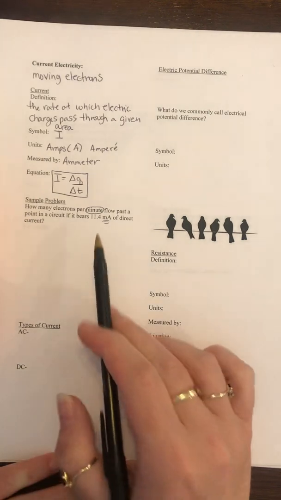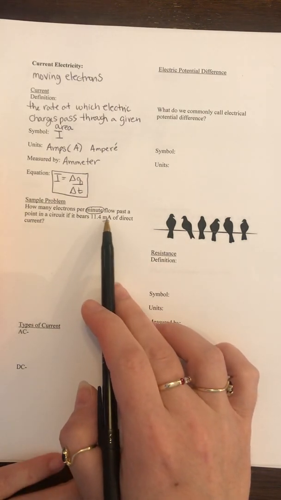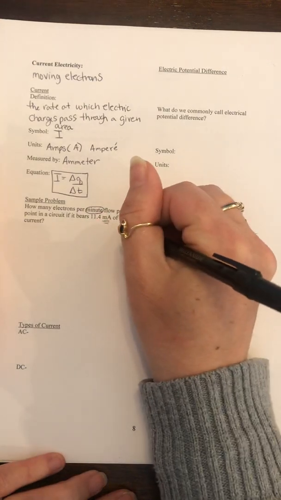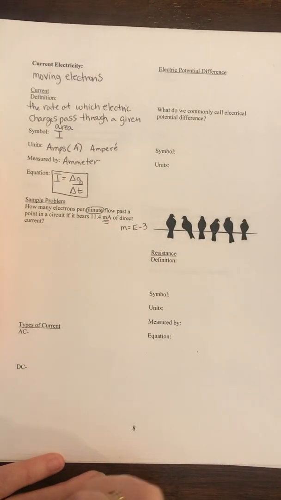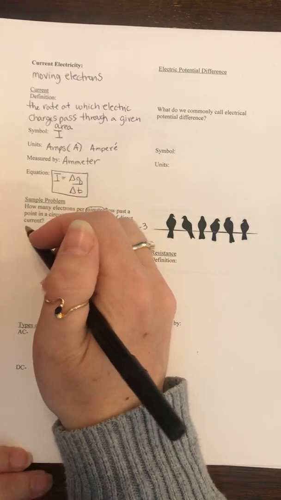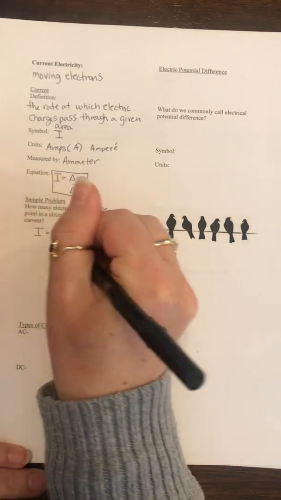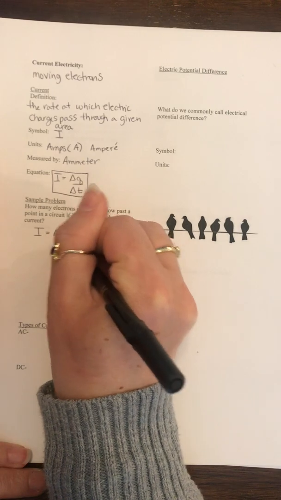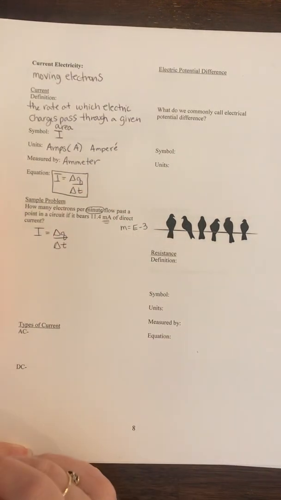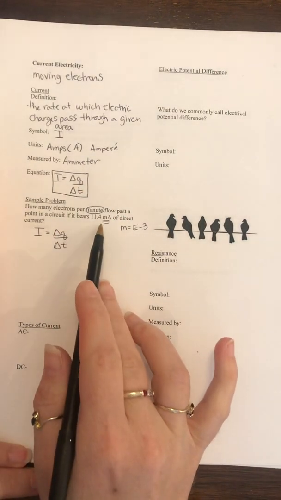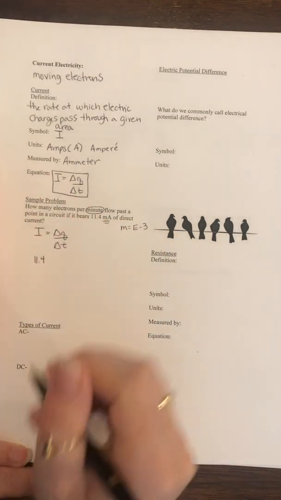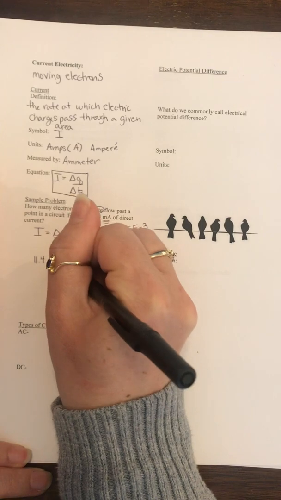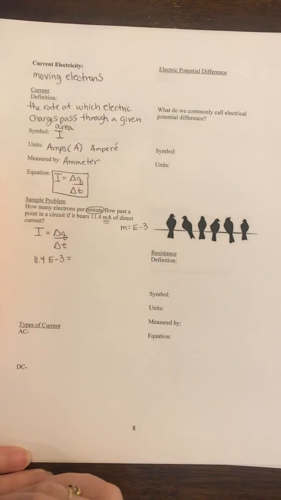So a lot of times we talk about current in terms of milliamps. And remember, milli is just equal to e to the negative 3. All right, so if we use our equation, I equals delta Q over delta T, the current that we have is this 11.4 milliamps. So this is e to the negative 3. And it wants to know how many electrons.